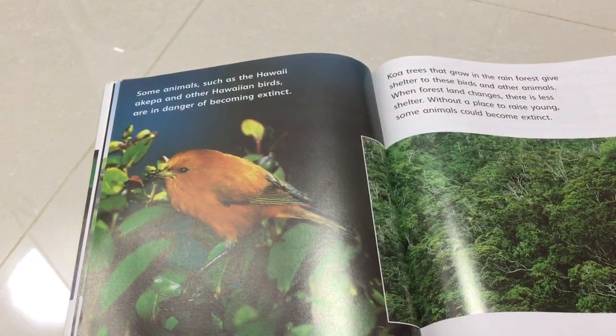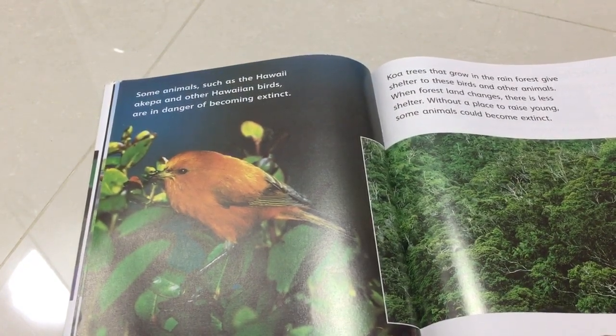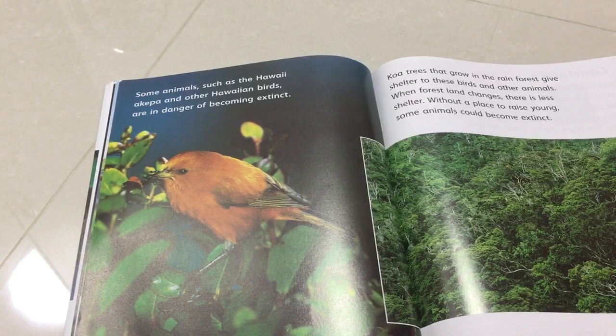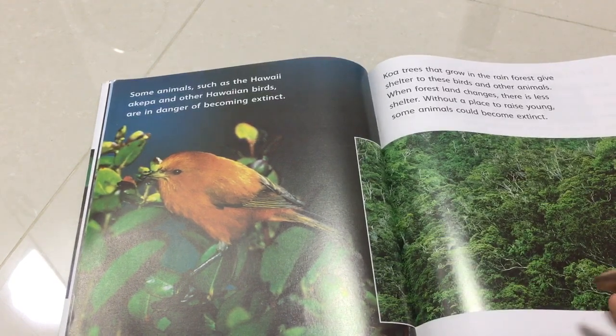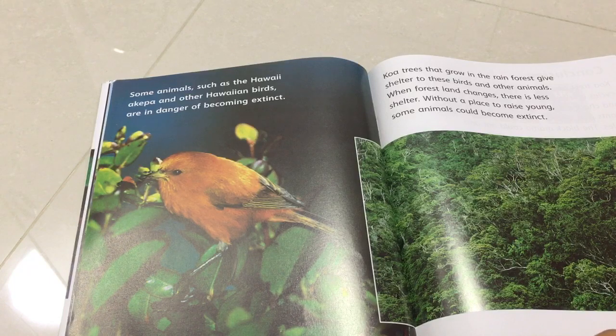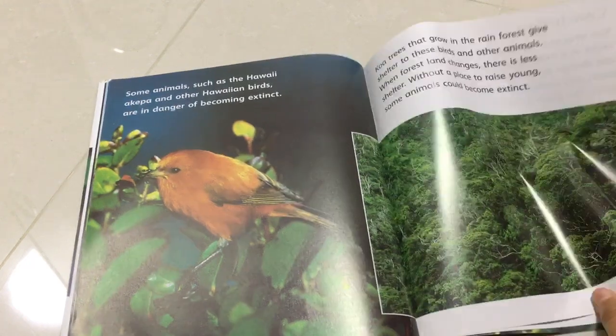Some animals, such as the Hawaiian akepa and other Hawaiian birds, are in danger of becoming extinct. Koa trees that grow in the rainforest give shelter to these birds and other animals. When forest land changes, there is less shelter. Without a place to rest and raise young, some animals could become extinct.